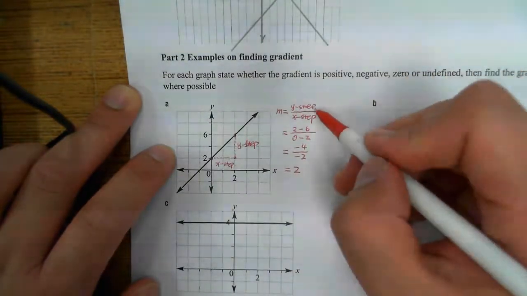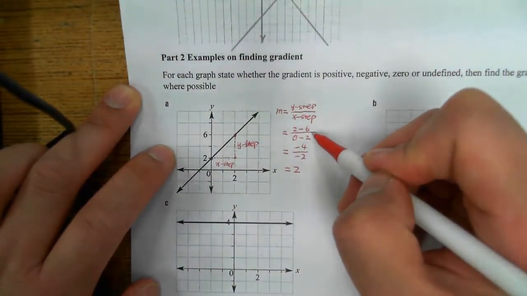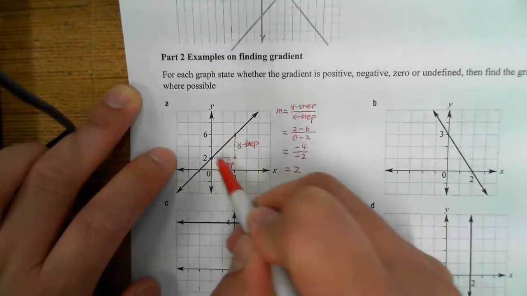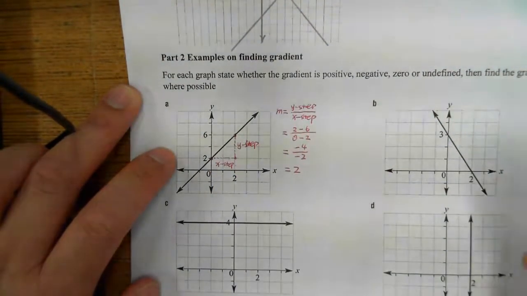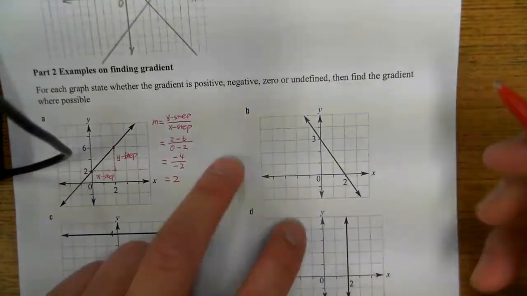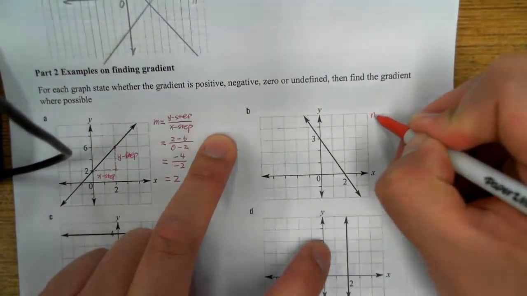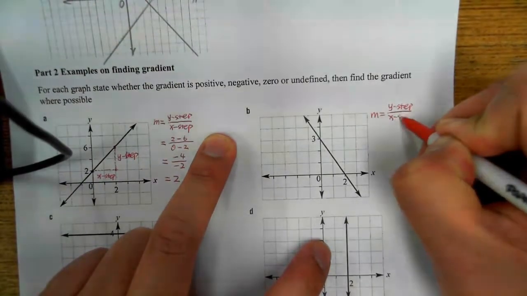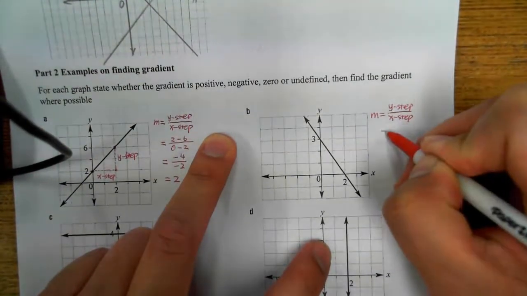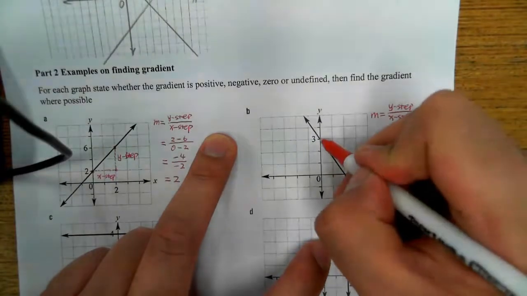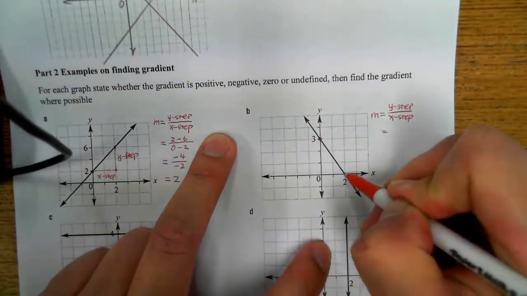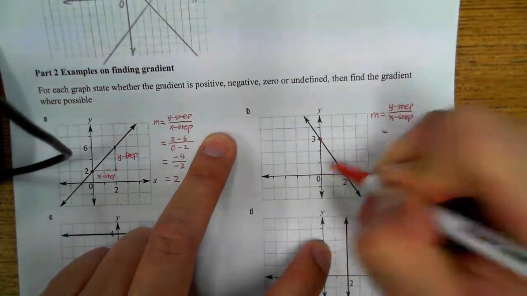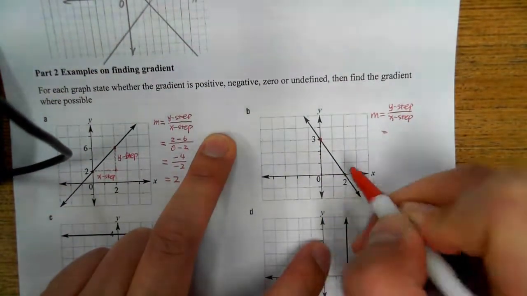So when we calculate the steps, we always use the end point take away the starting point. Now I give you another example. We always write m equals y step over x step. Now we choose 2 points. Let's choose this one and this one. So we are going to go down to here and then go horizontally to here.